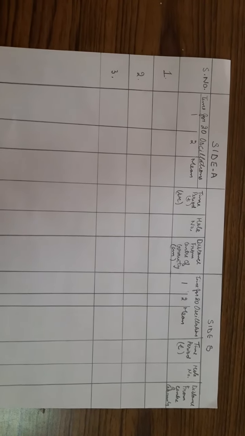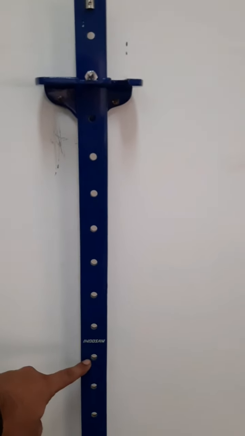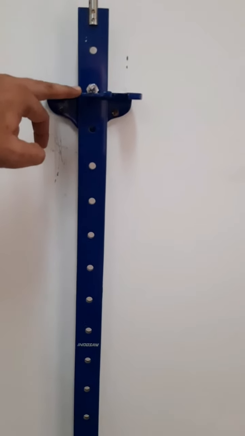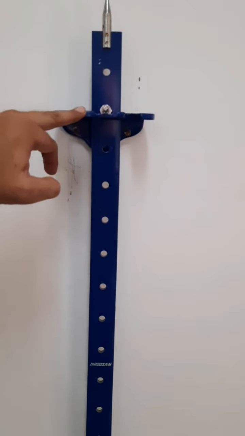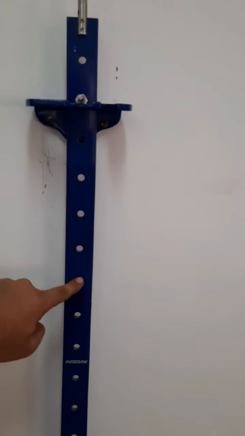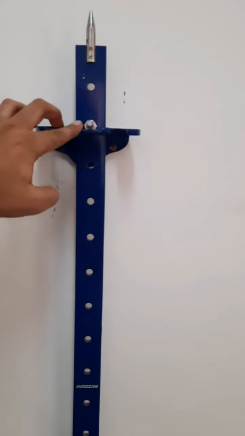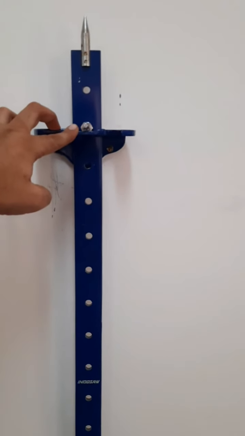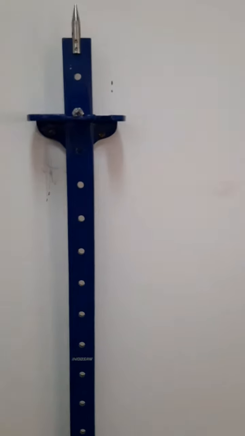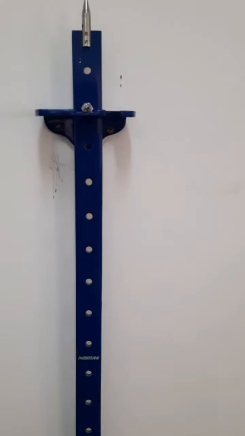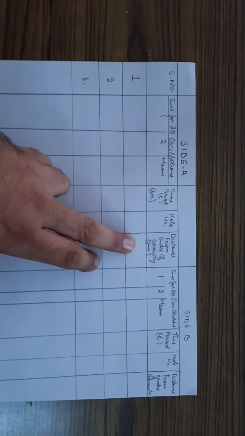So again, coming to the bar pendulum, this was the center of gravity and here the knife edge is placed at second from top, or we can say 1, 2, 3, 4, 5, 6, 7, 8, the eighth hole from the center of gravity. So it would be 40 centimeters. We have to note down the reading in centimeters. We can also do it with the meter scale. So this would be the center of gravity.